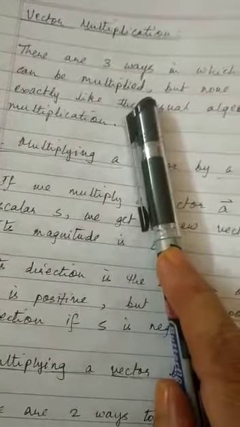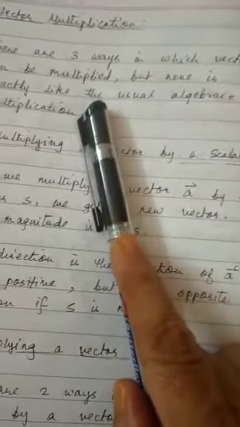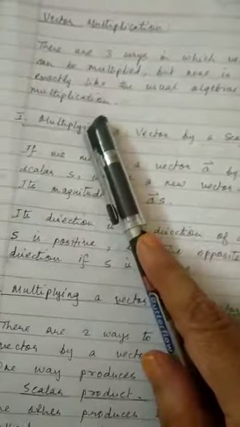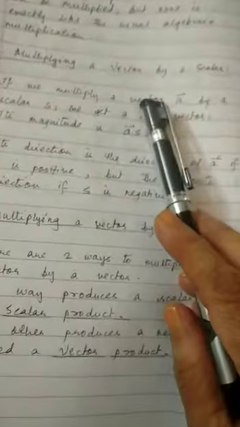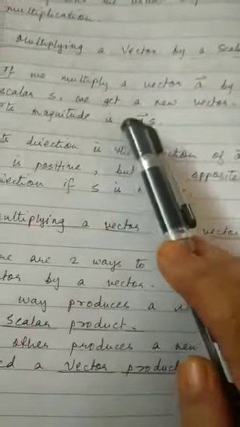So now we study the very important concept of vector multiplication. How do you multiply vectors? Now there are three ways in which vectors can be multiplied, but none of them follow the usual algebraic multiplication rules. The first method where you can multiply vectors is when a vector is just multiplied by a scalar.